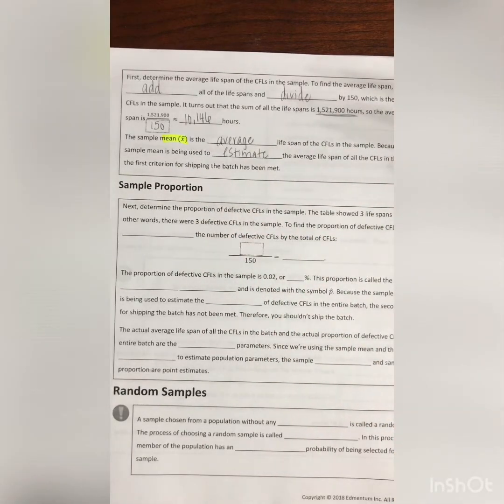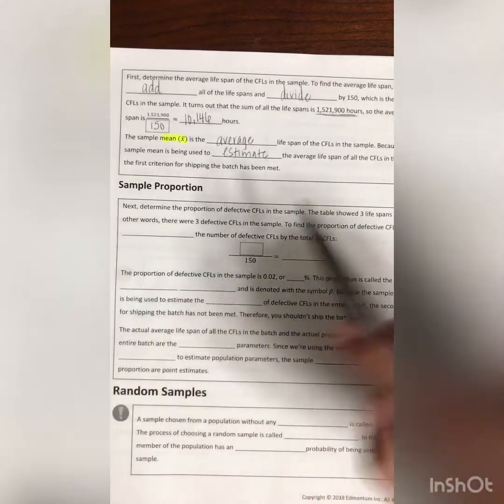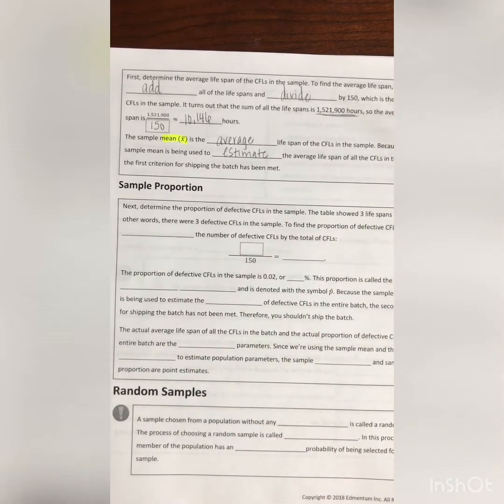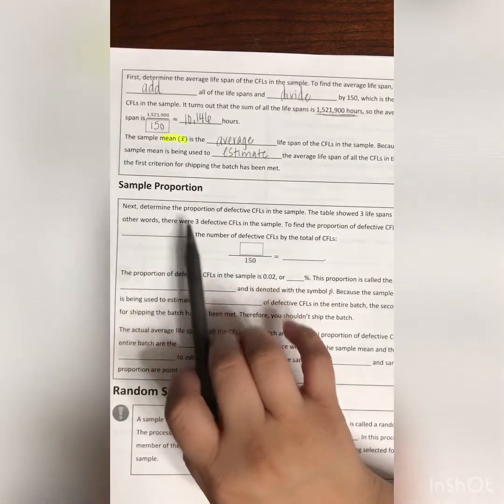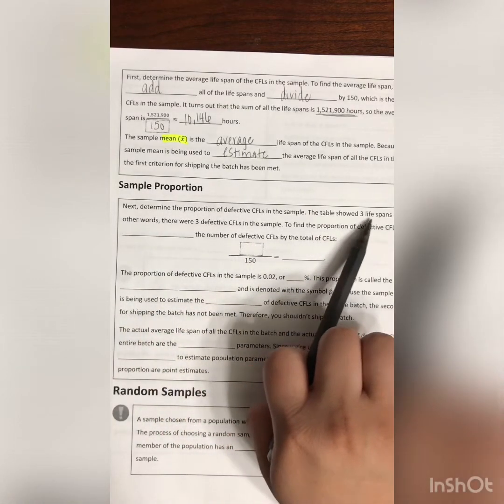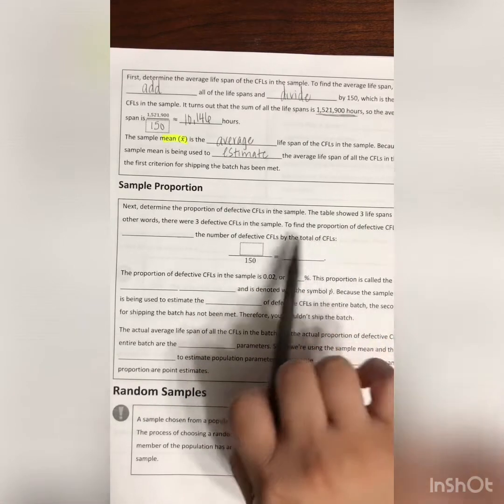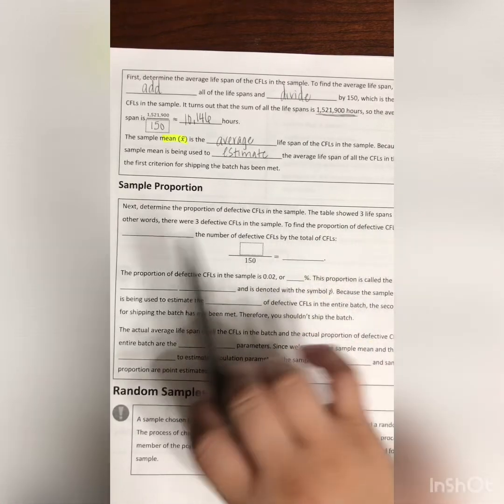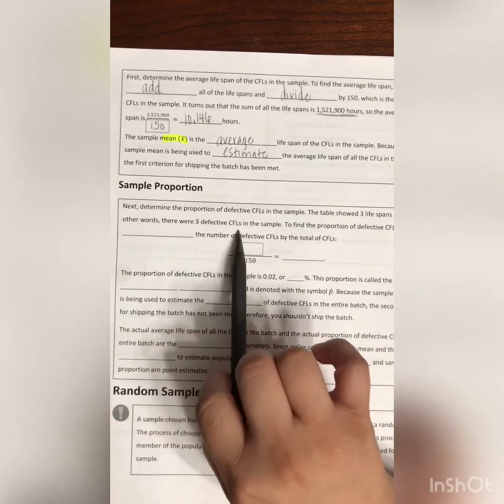If you remember, the other thing was there couldn't be more than 1% defective, so that's what we're about to find. If you remember, I highlighted 3 prior to this that were defective. Okay, next determine the proportion of defective CFLs in the sample. The table shown before showed 3 lifespans of 0. In other words, there were 3 defective CFLs in the sample.